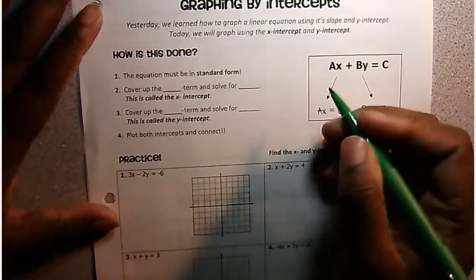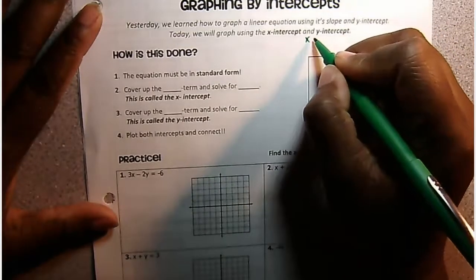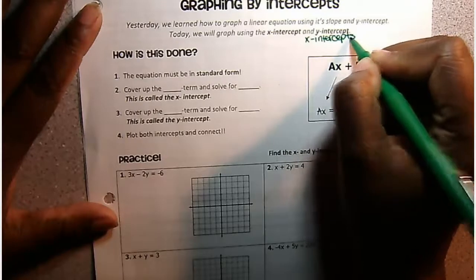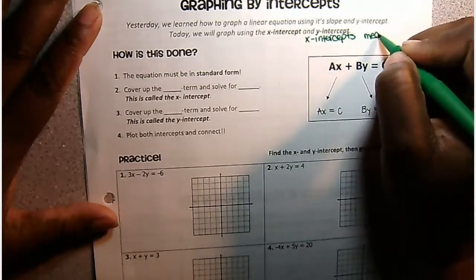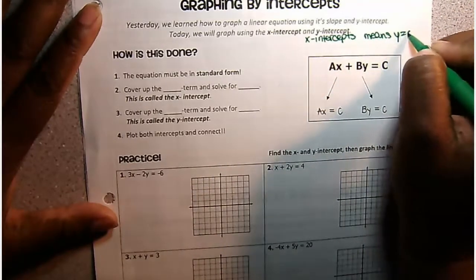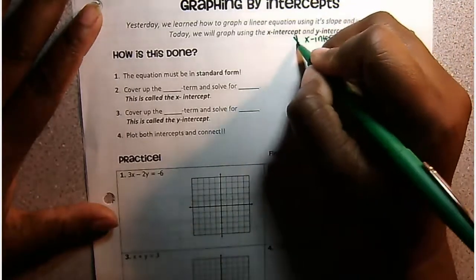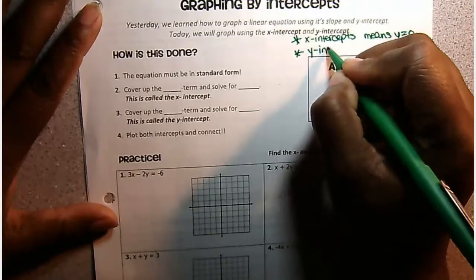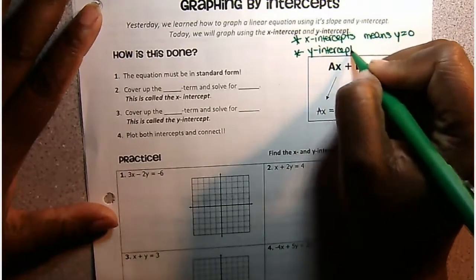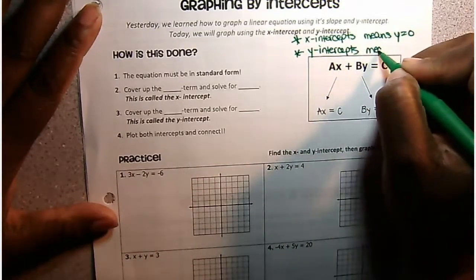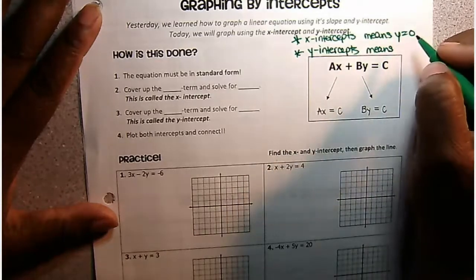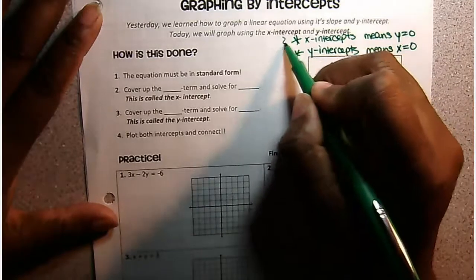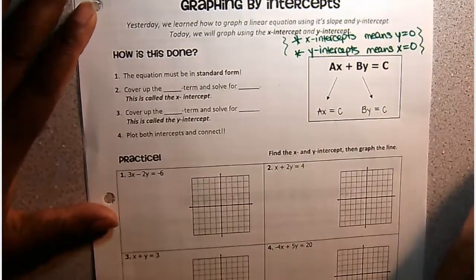So the very first thing is I want to make sure you understand that x-intercepts means that y equals 0. So write that down somewhere on your page and put a star by it. And then opposite of that, y-intercepts means that x equals 0. Okay, so just a review tidbit.